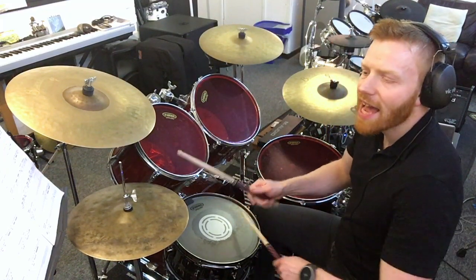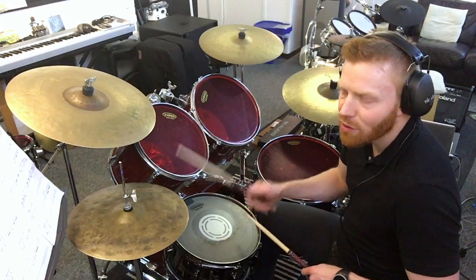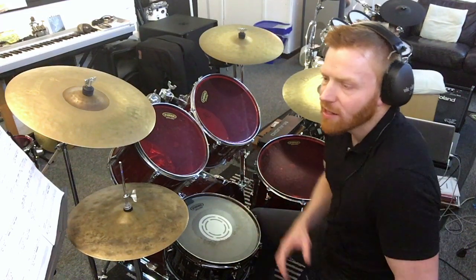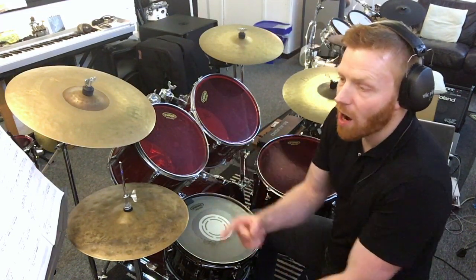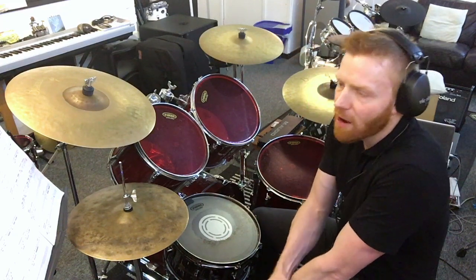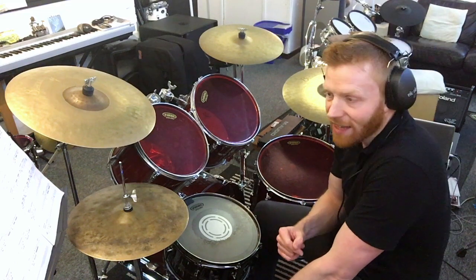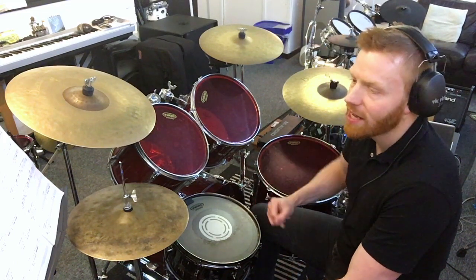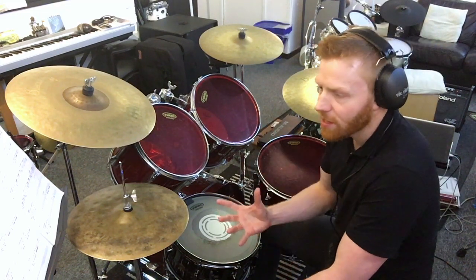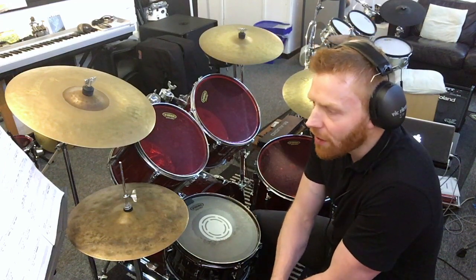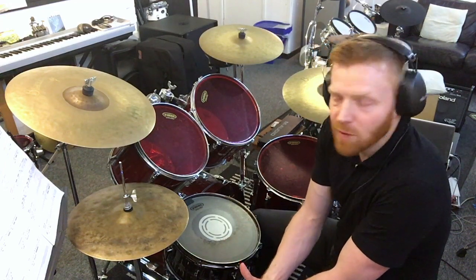So 1 E and a 2 and 3 and a 4. So very similar to the one above it. This is bar 11 I'm playing here. Very similar to bar 5. On beat 3, rather than going 3 and on the kick, it just goes 3 and, so a slightly different kick in that bit. We keep going on that groove, continue similar, so you can put in small variations.